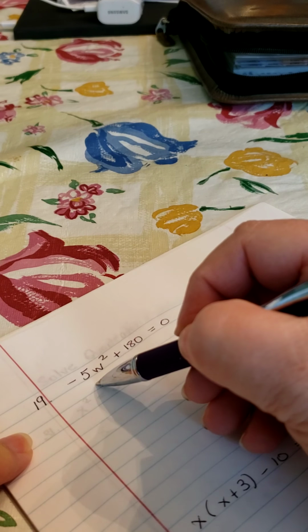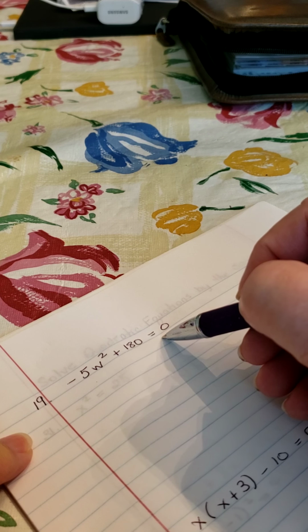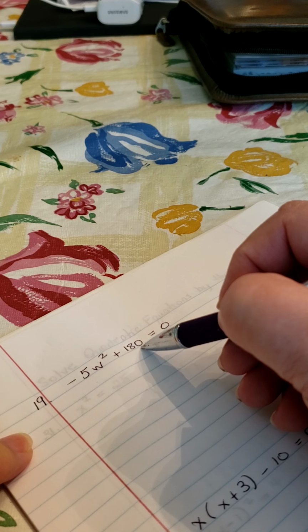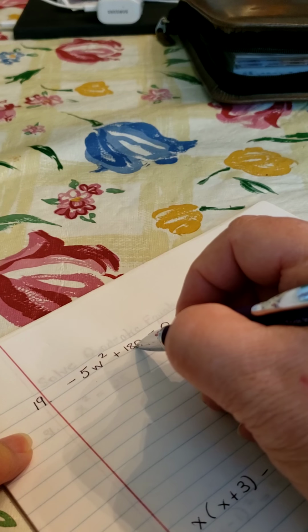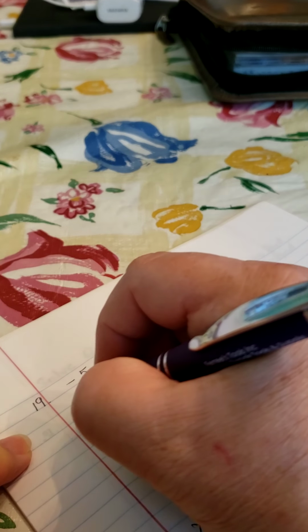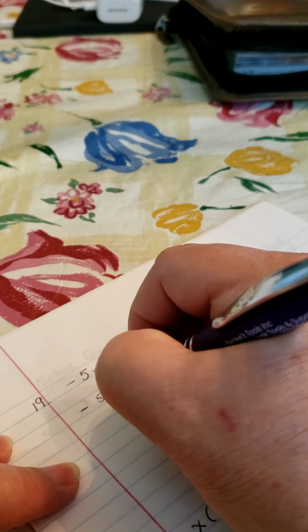All right, we're continuing with solving by factoring. Again, you always look for a common factor first, and -5 will divide into both of those, so I'm going to factor that out.